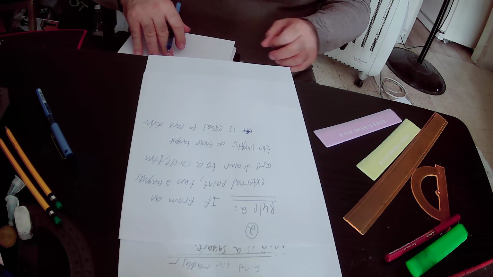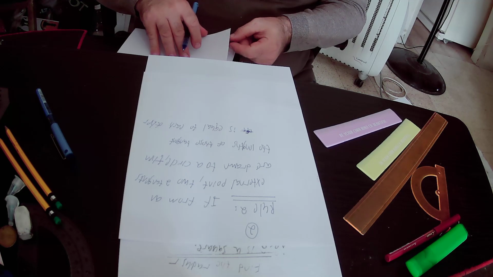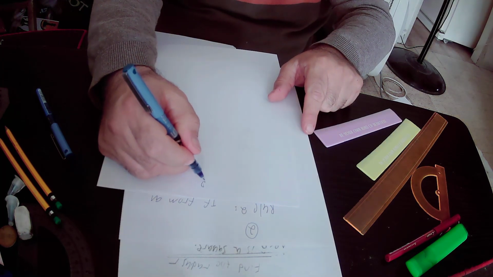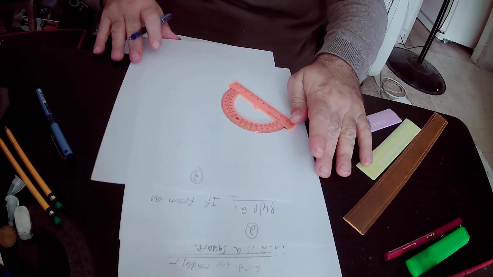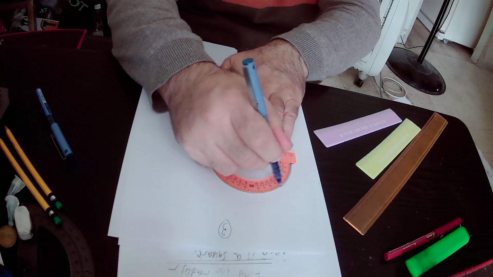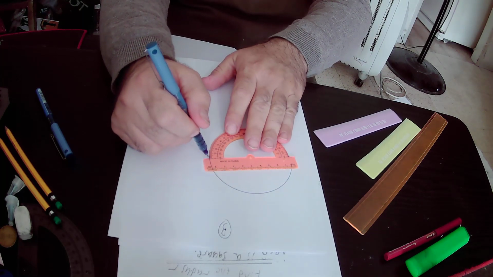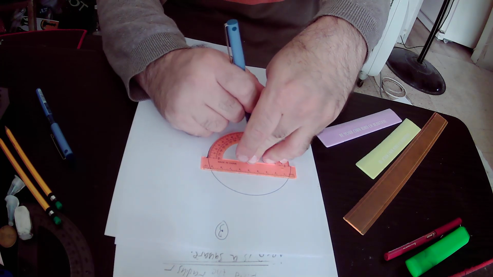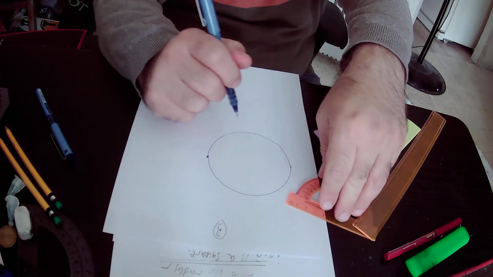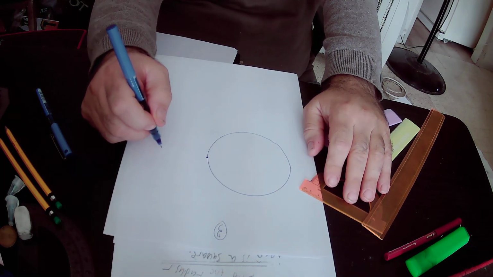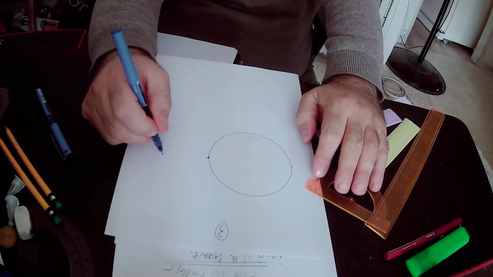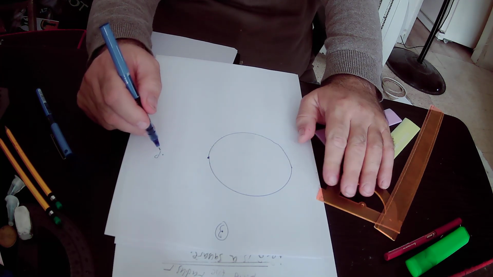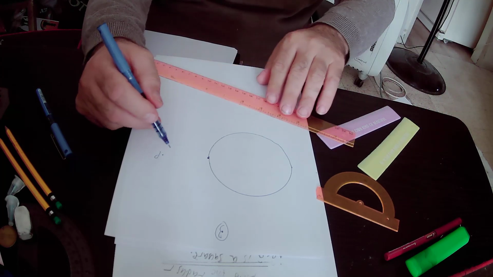So actually the meaning of rule number 2 is that if you have a circle and from an external point of this circle, that is to say point P is the external point of this circle, from the external point you draw two tangents to this circle.